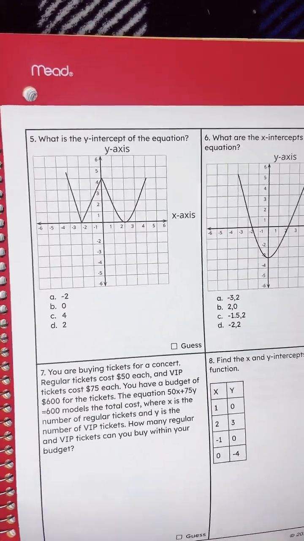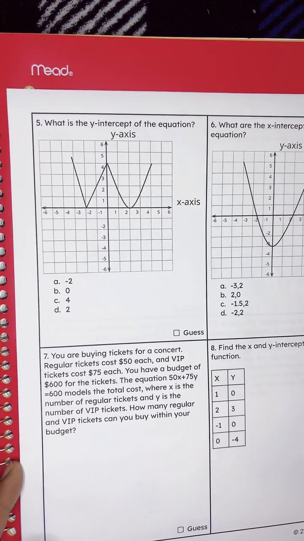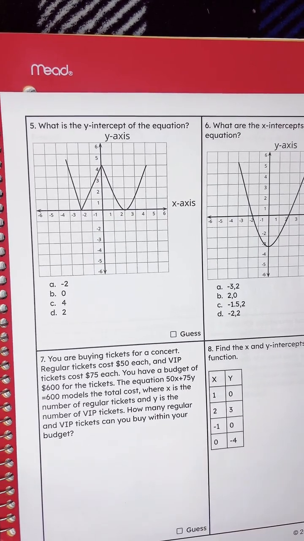This is Algebra 1. Yep, this is Algebra 1. Okay. So what is the y-intercept of the equation? Yeah, it can be confusing.